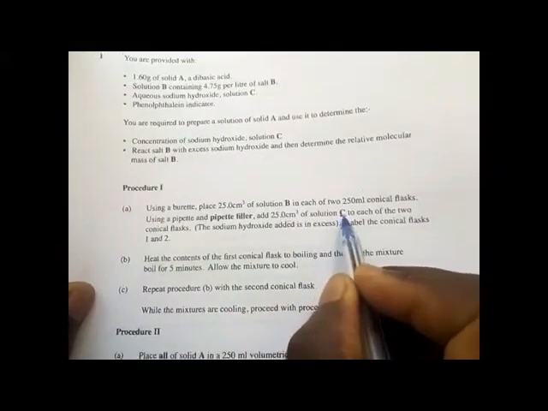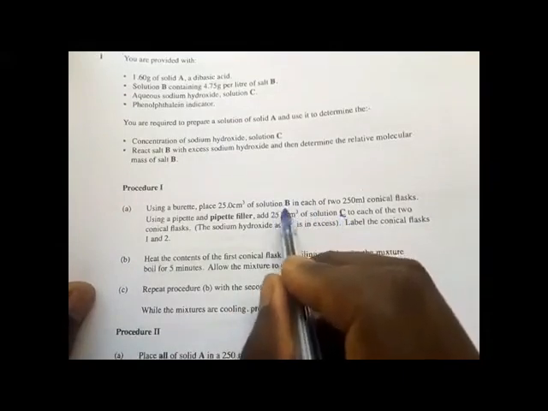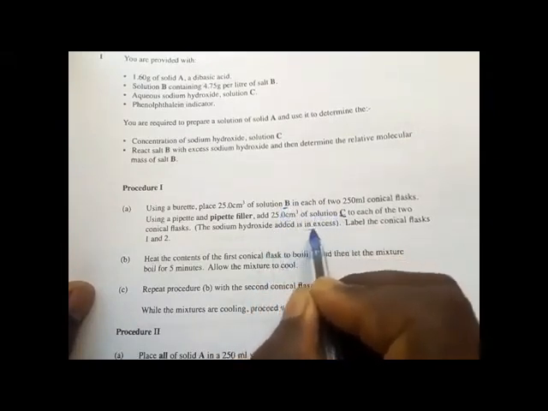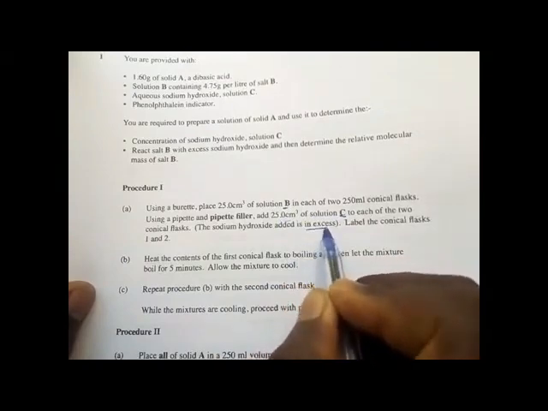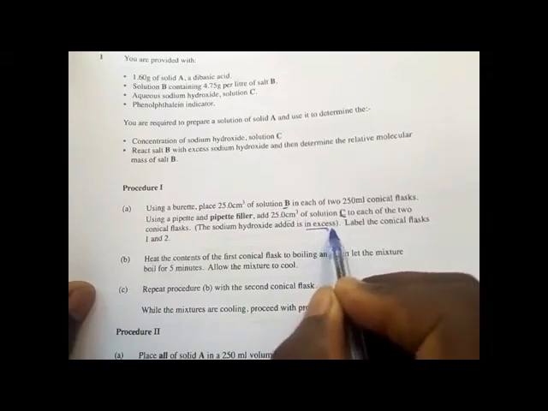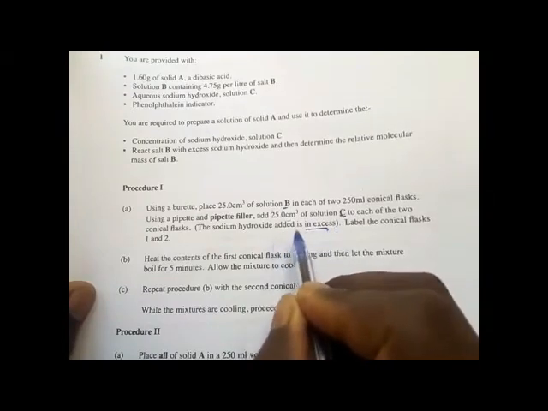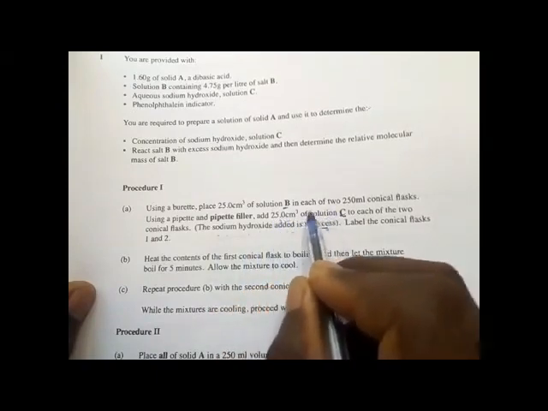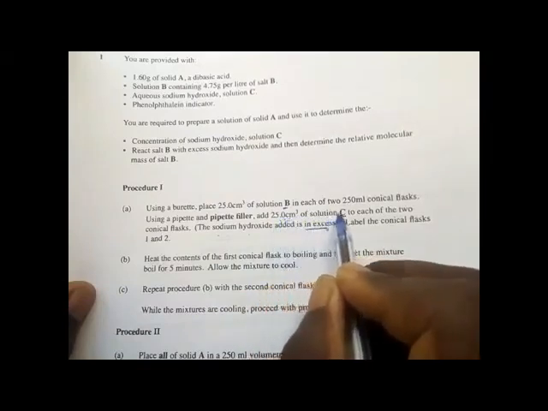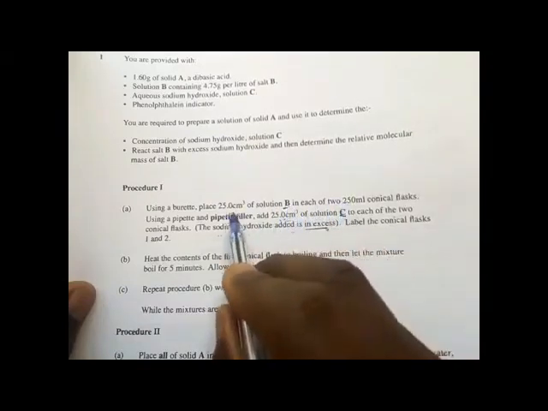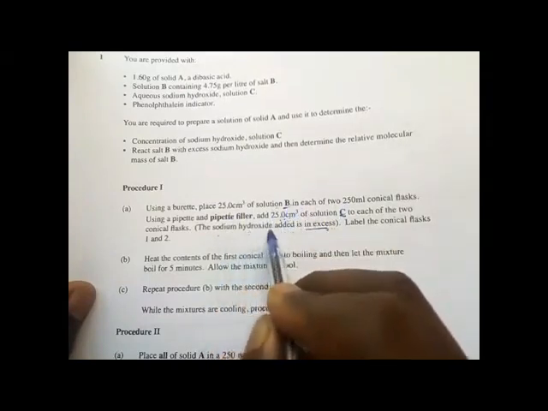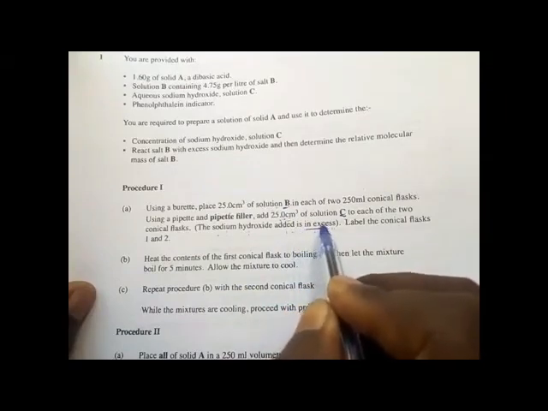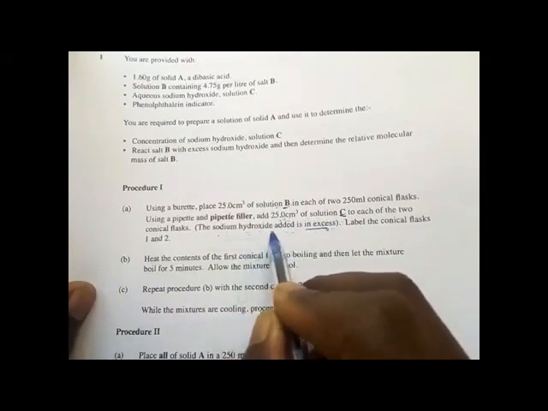C, which is sodium hydroxide, reacted with solution B. The excess sodium hydroxide is now the one we are going to react with A, the dibasic acid. After the 25 centimeters cube of solution C reacted with 25 of solution B, some sodium hydroxide remained, and whatever we are calculating in procedure 3 is the excess sodium hydroxide solution.